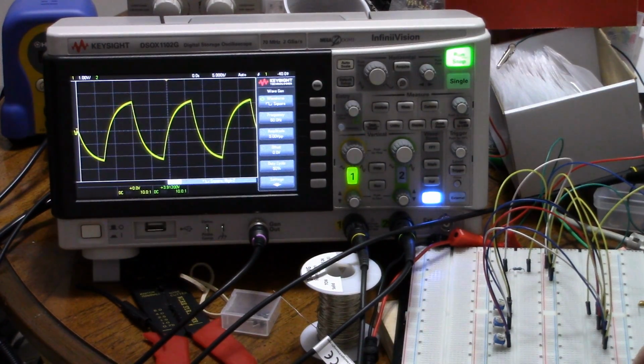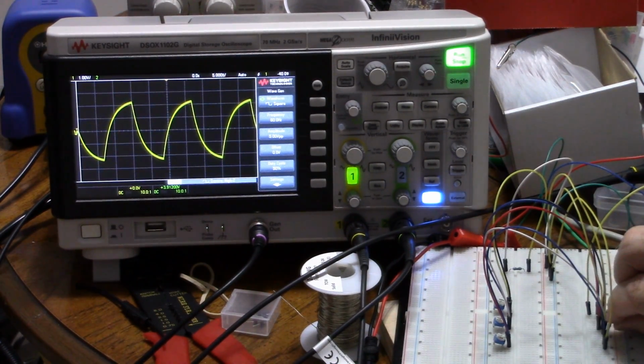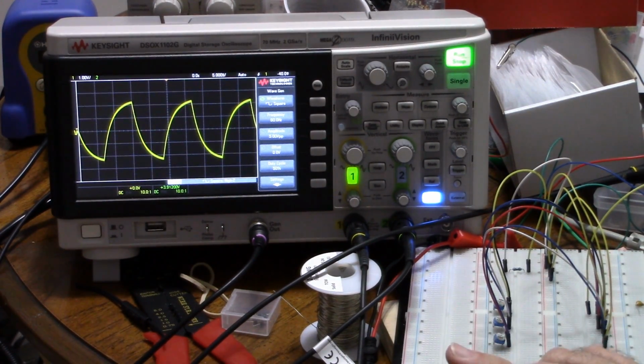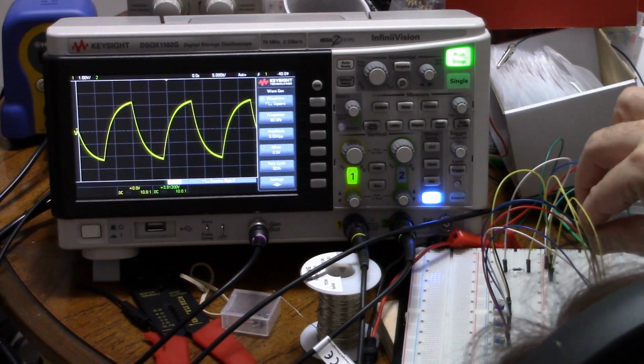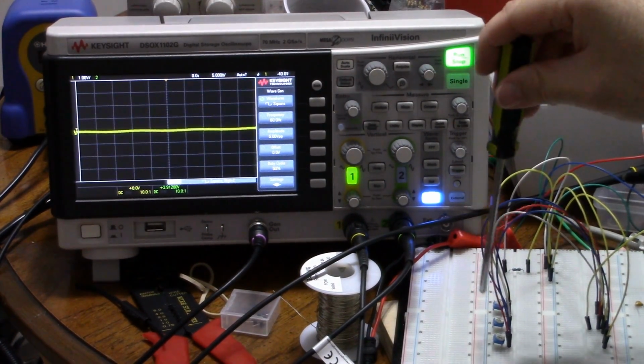So what if I put in another 100 nanofarad capacitor? Now watch, you might notice a very small change when I plug that in. It has a slight effect on the first signal, but not too much. But I will actually measure the second signal now. And now, of course, there's no signal because we have 500,000 ohms.